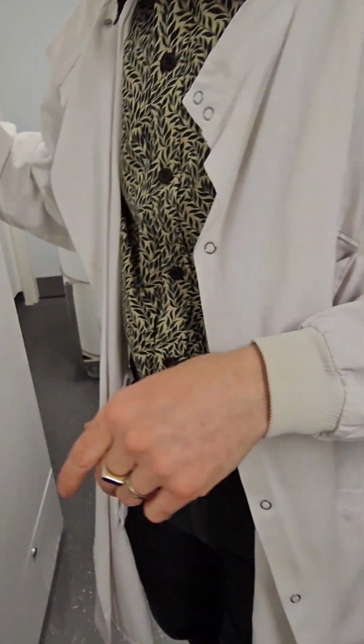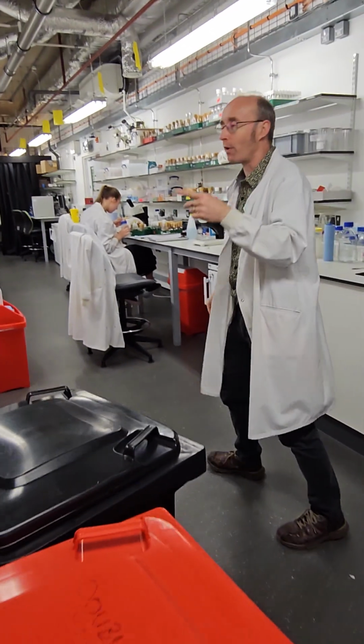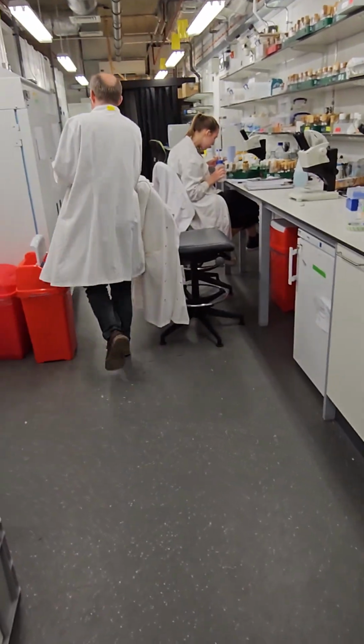Okay, no, so they're the injected ones. So we're making flies and moths that glow as well. Oh, lovely. Different experimental. Yeah.